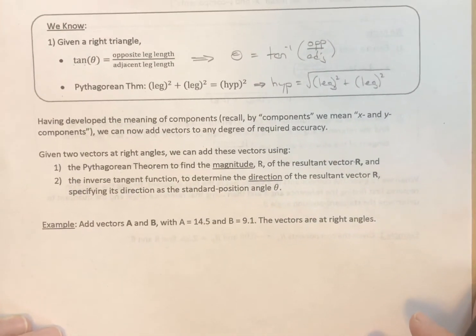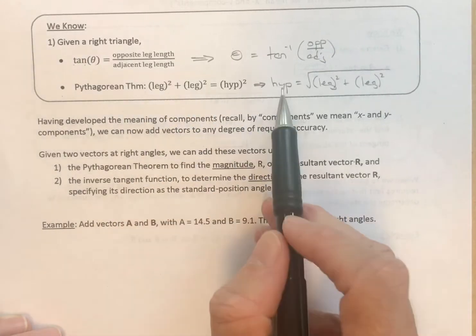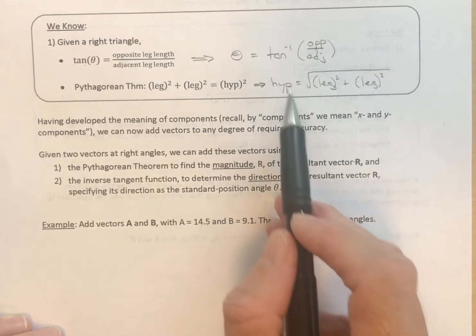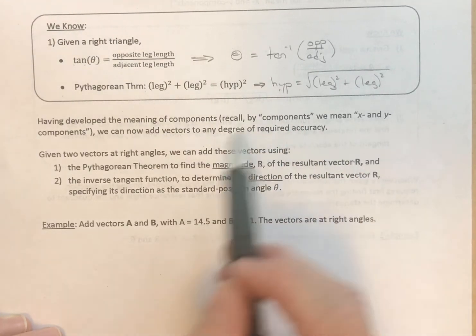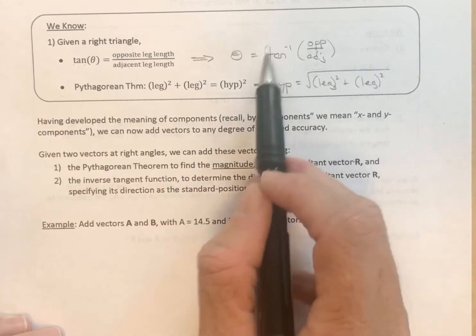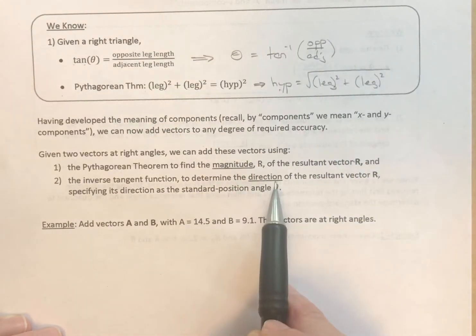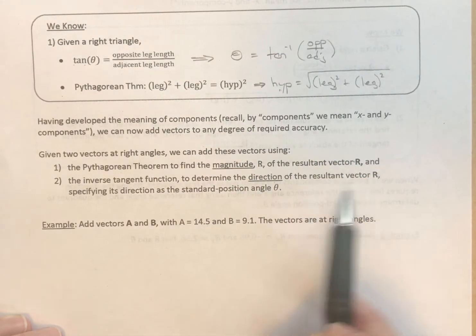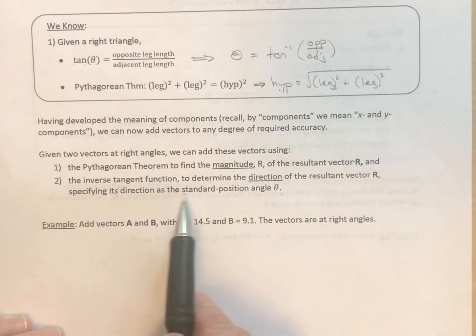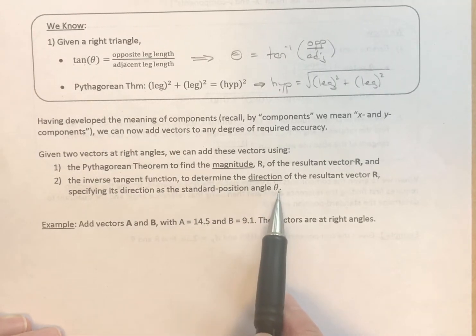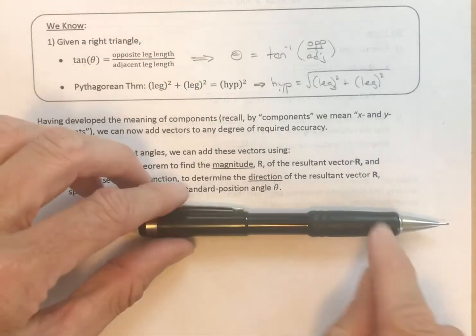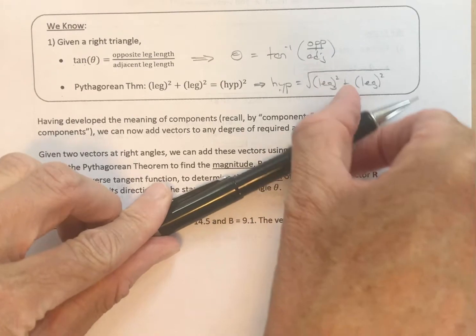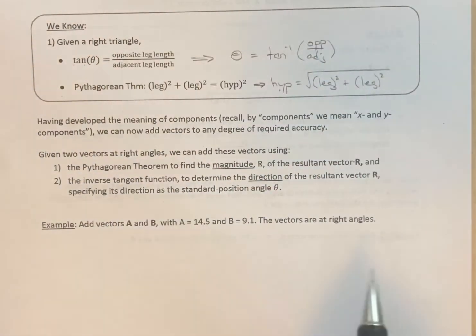So I'll come back up here, make sure we can see it. We're going to use the Pythagorean theorem to find the magnitude of the resultant vector. And we're going to use the inverse tangent function right here to find the direction of the resultant vector, specifying its direction as the standard position angle, theta. And of course, standard position means we started on the positive x-axis and we rotated around from there. Okay, that's the standard position angle.